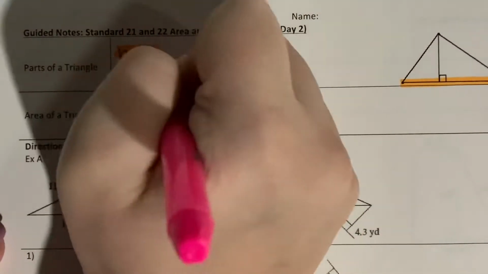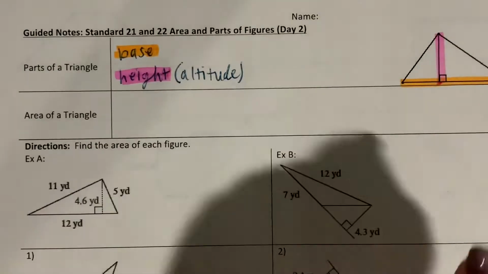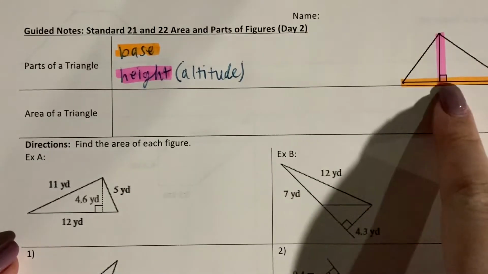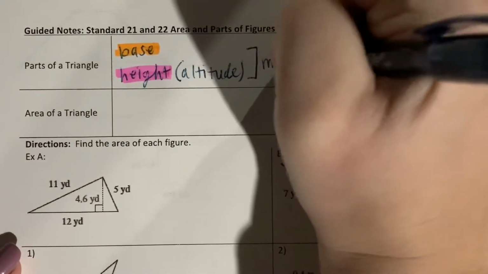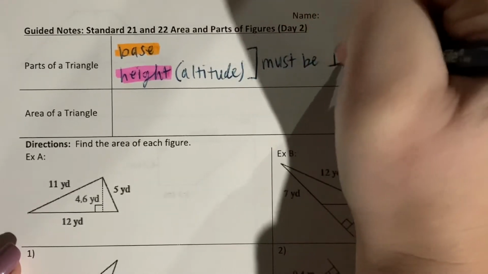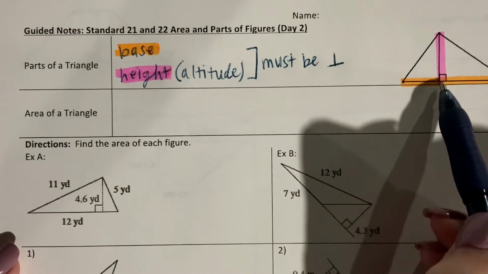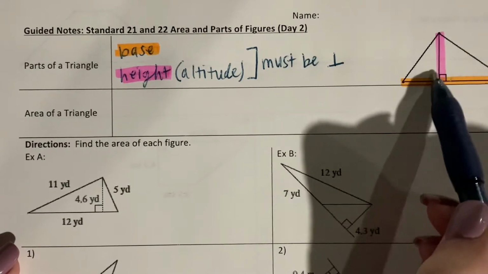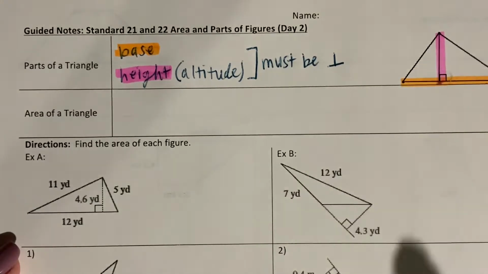And this height is perpendicular to my base. Perpendicular, meaning this 90-degree right angle is showing that my height or my altitude is perpendicular to my base. So we can make a note here that our base and our height must be perpendicular. I'm going to use the perpendicular symbol here. Base and height must be perpendicular, meaning when we're looking for the measurements for our base and our height, we have to be looking for the measurements of the two parts of my triangle that form this 90-degree right angle.